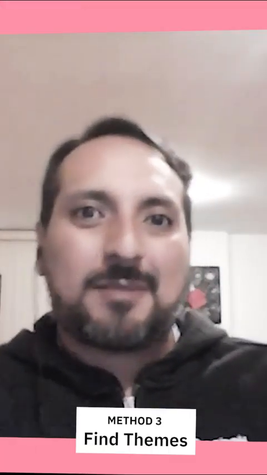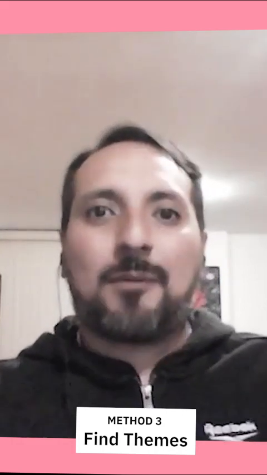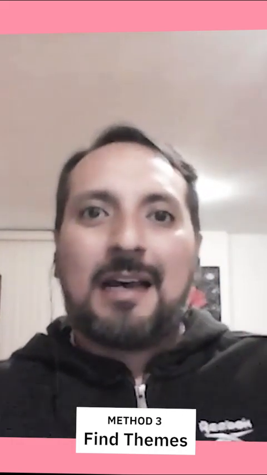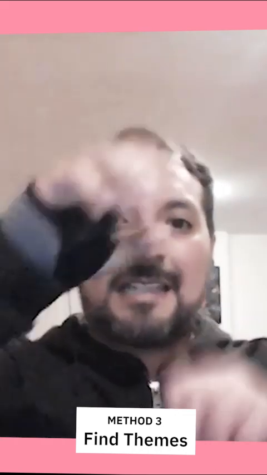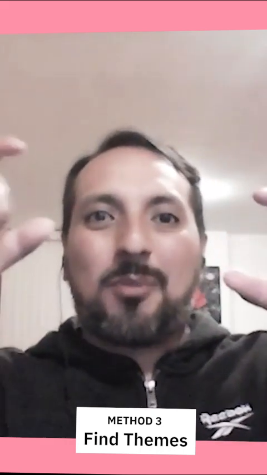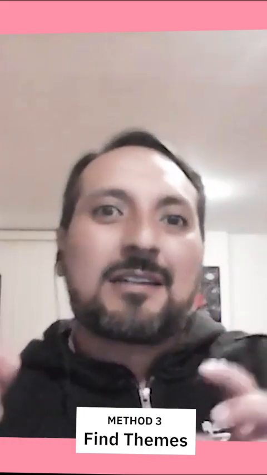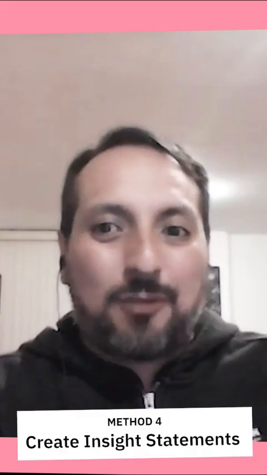Another method that you can use is called frame themes. Basically, you have to collect all the information you have from the empathize part and start identifying any patterns. And you can start connecting the different information there so you can understand better what are the different components or elements that constitute the problem you are going to try to solve. The next part is using that information.